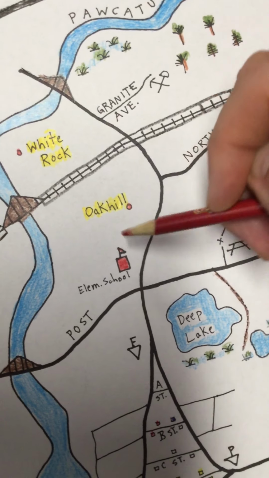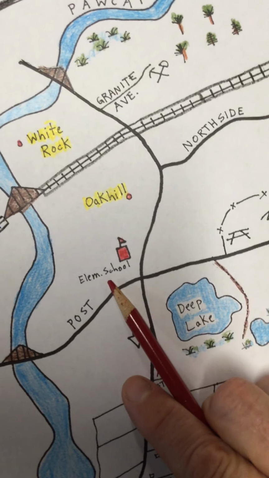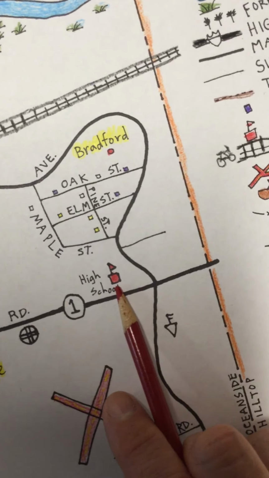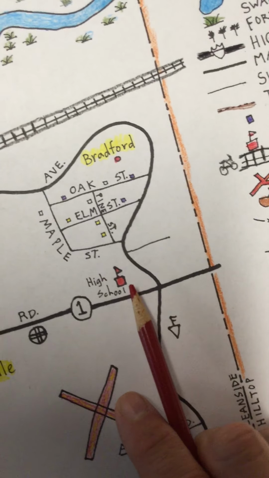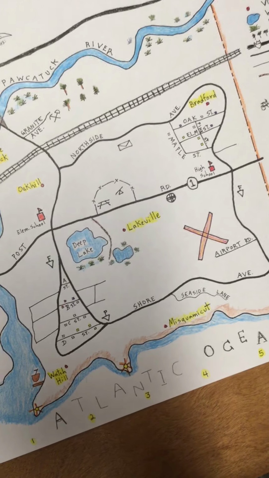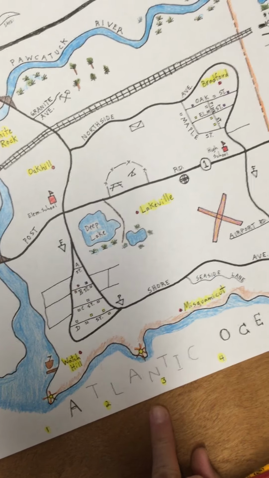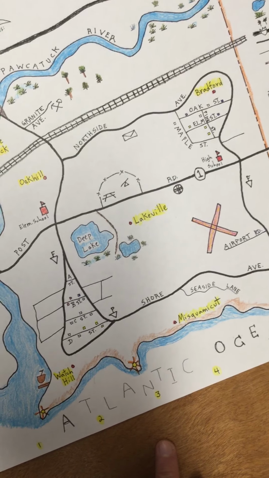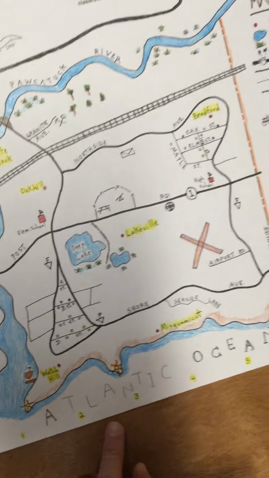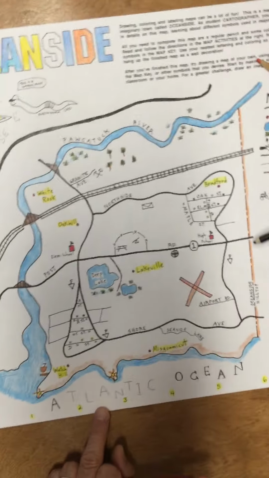All right. Now I noticed there's an elementary school. This one over here is labeled high school. But I was thinking maybe we should put a middle school on the map as well. So why don't we pick a good place for the middle school? Now, this is a fictional map, so we can put it anywhere, but we don't want to put it in a place that wouldn't be appropriate.